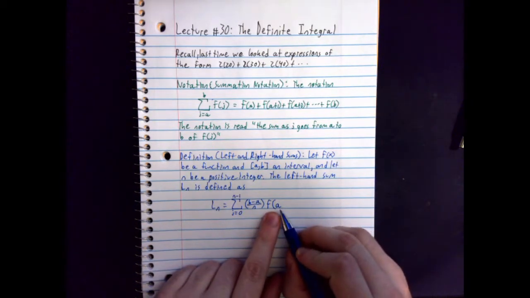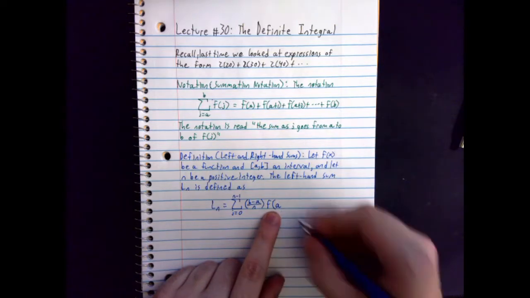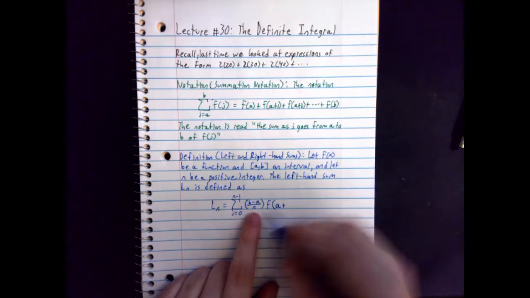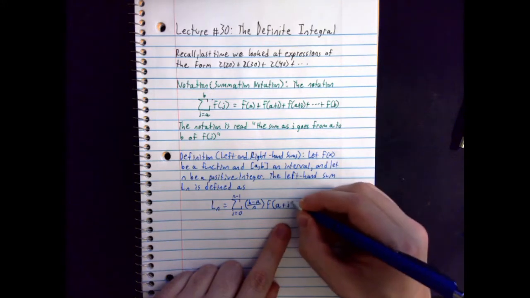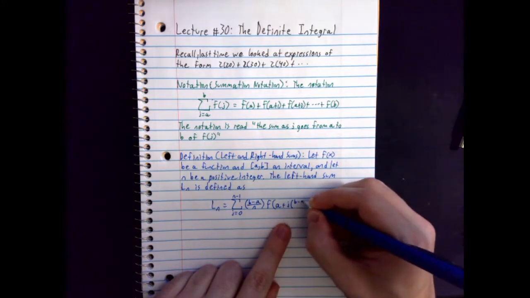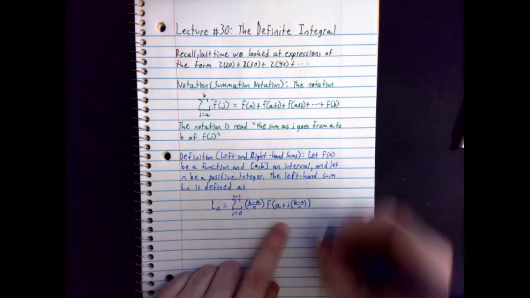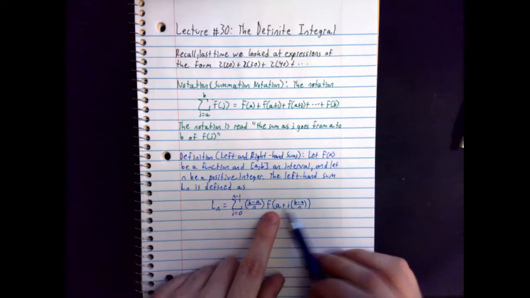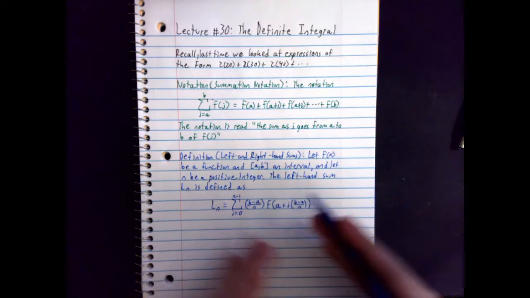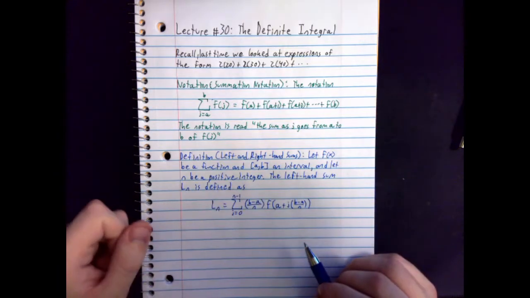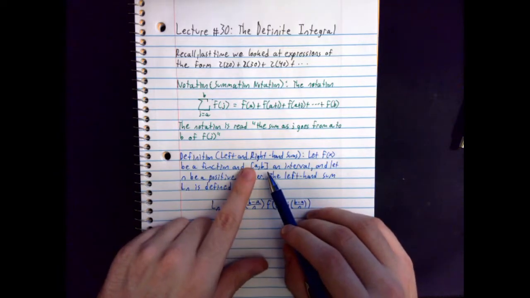I start with the leftmost endpoint, which is a, and then I add on some multiple of this width, so j times b minus a over n. This picks out all the left endpoints of each of the n subintervals that I've divided my total interval into.